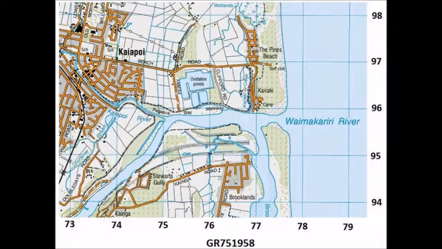745966. On this one we're going to get given the grid reference and find the point it correlates to on the map. For this one we're going to use this grid reference down the bottom as 751958.